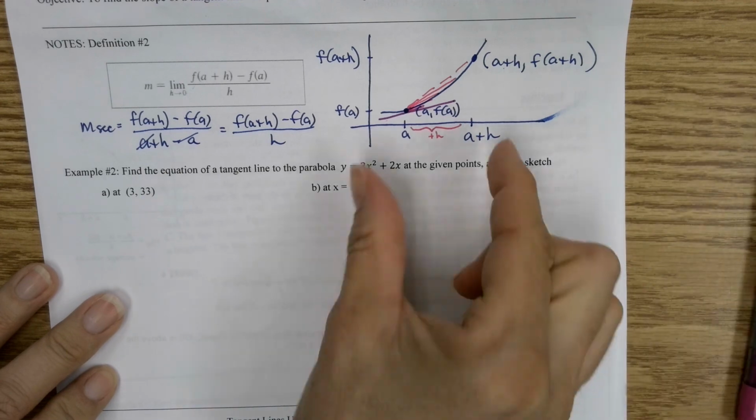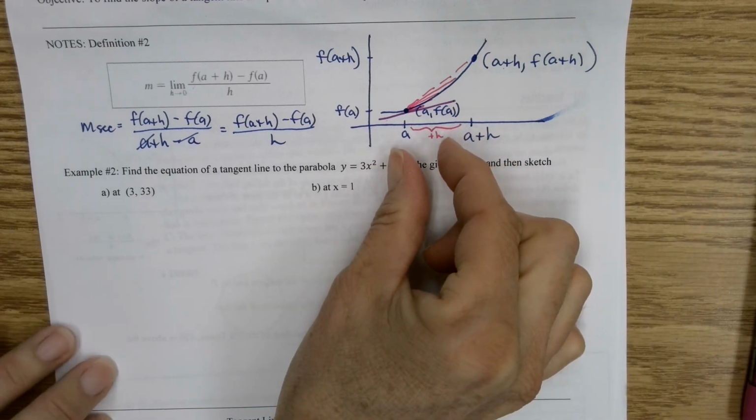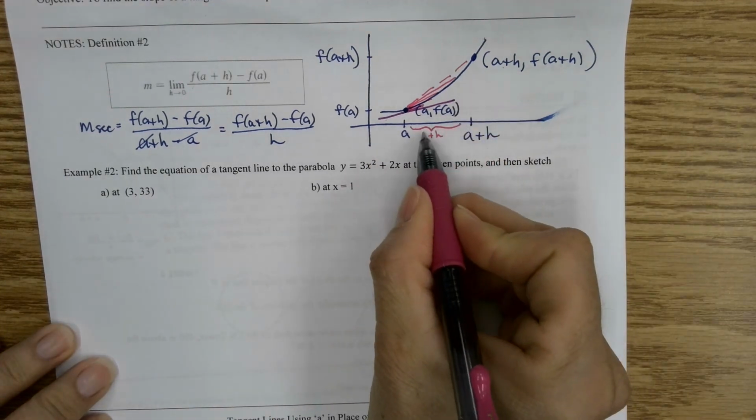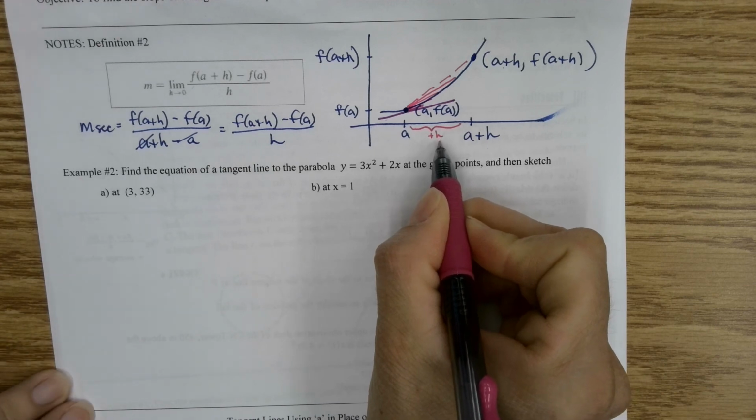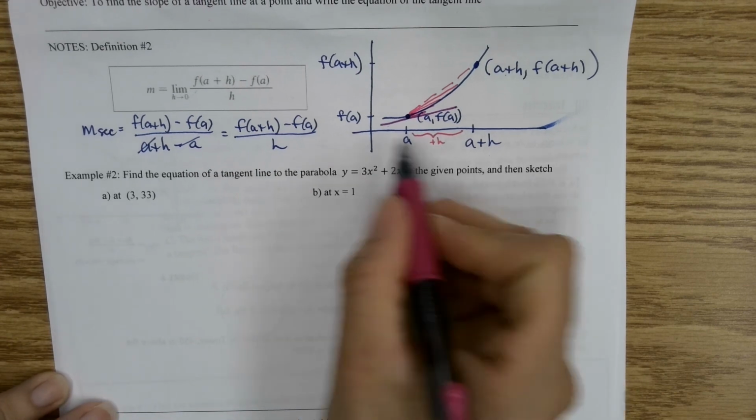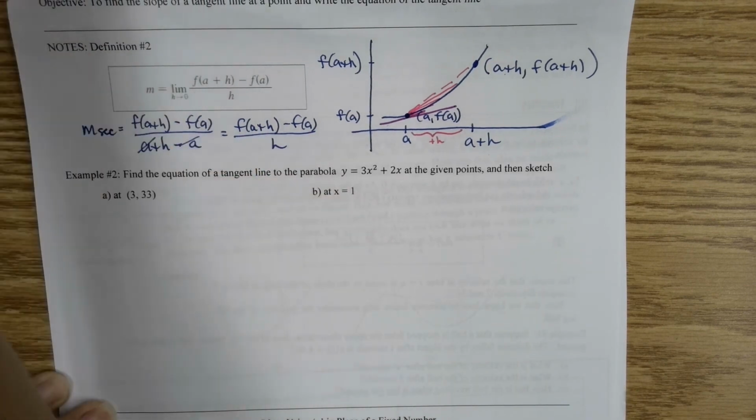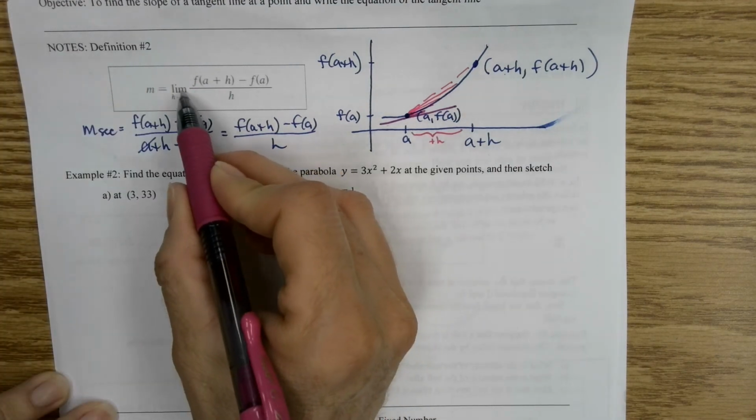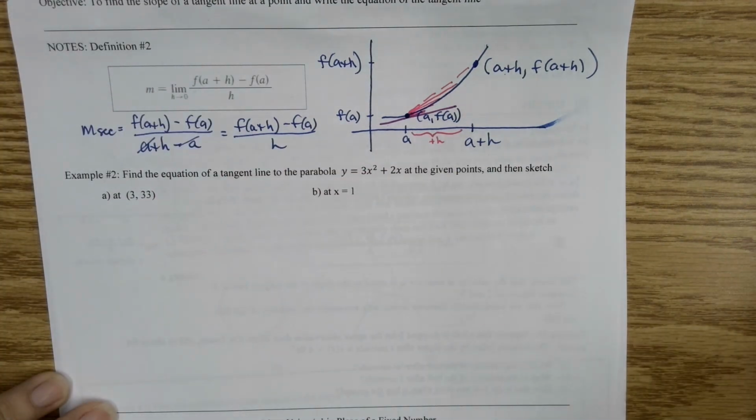So if I am squeezing these 2 points closer and closer, what is happening to h? H is getting smaller. In fact, we're going to allow h to approach 0. So that's how we're going to set up our limit.